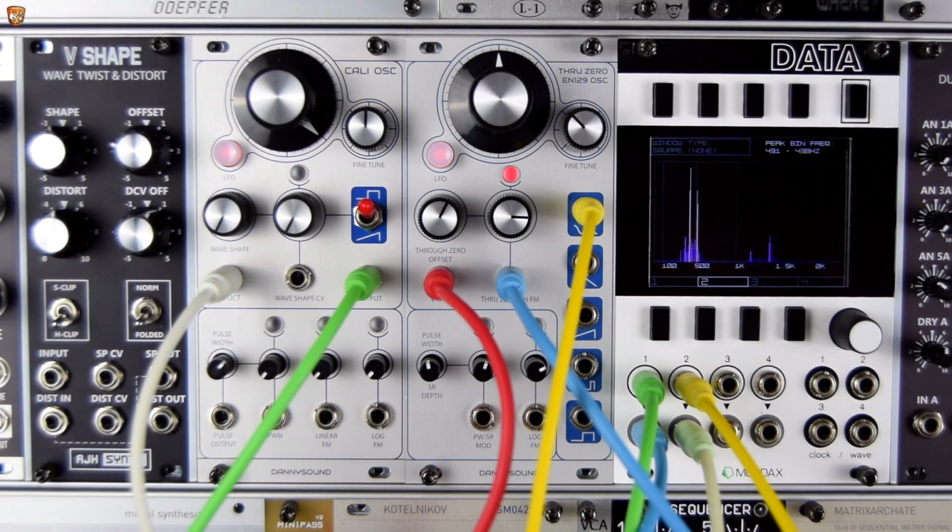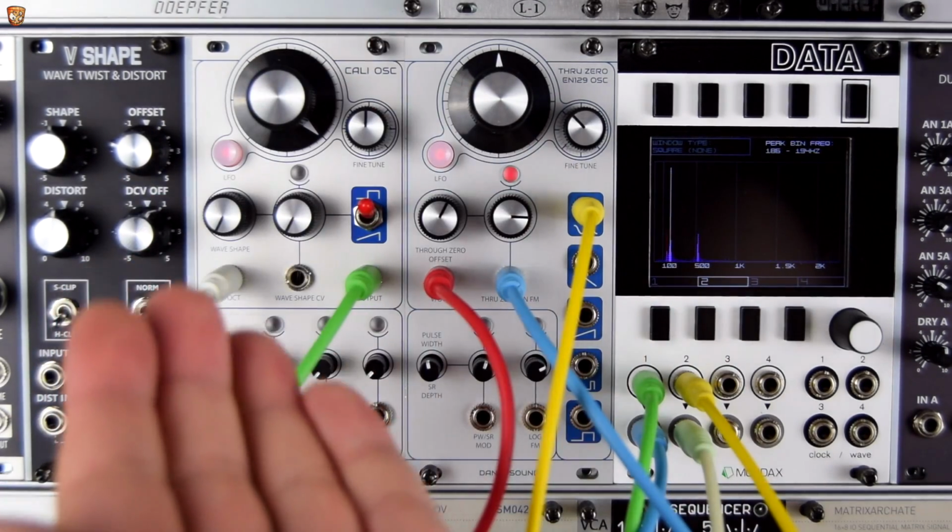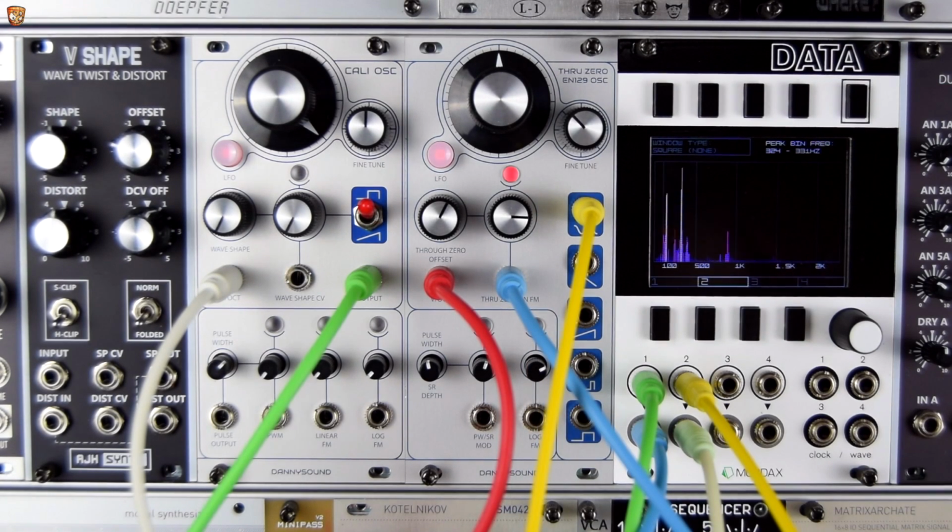So in this patch, I wanted to create some nice percussive, musical FM, and this is the Cali OSC modulating the EN129's linear through 0 FM. Now remove the reverb, that's the Music Thing modular spring reverb. You can watch that video in the link below, after this one of course.